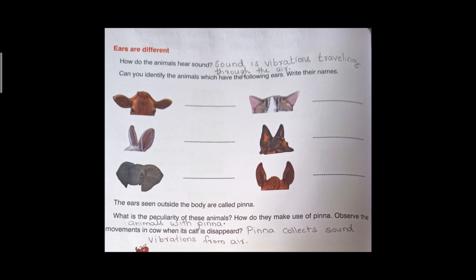Okay, the next question is, can you identify the animals which have the following ears? Write their names. Here these many animals are there. Identify them and write the names. By looking at the pinna of these animals you can write. The next question, what is pinna? The ears seen outside the body are called pinna.